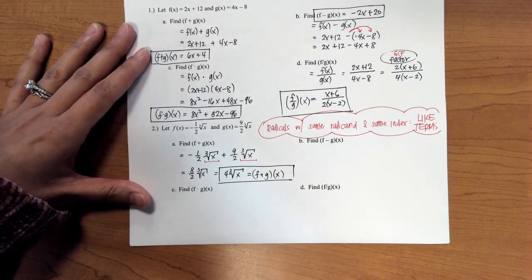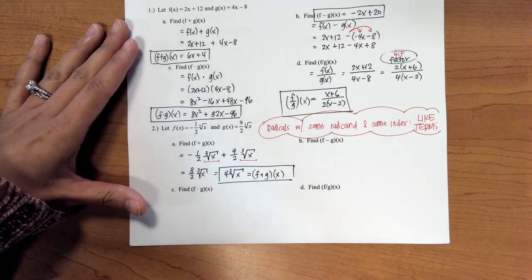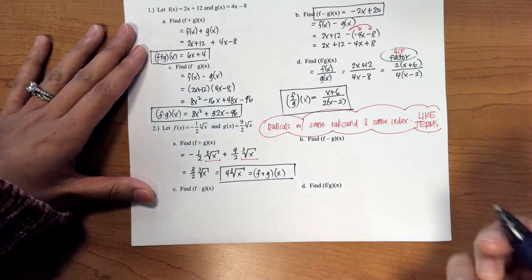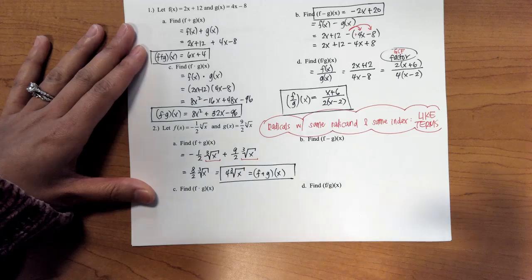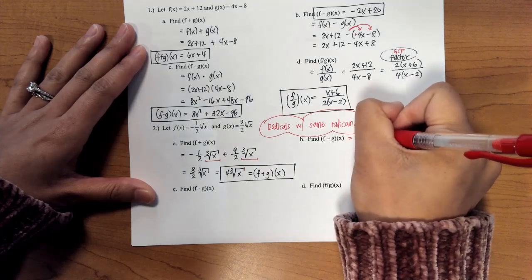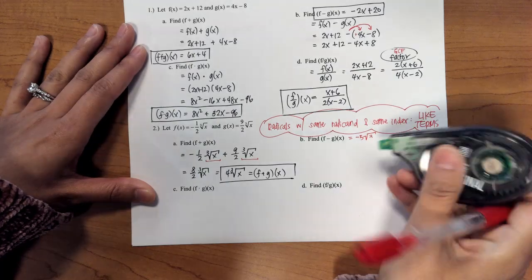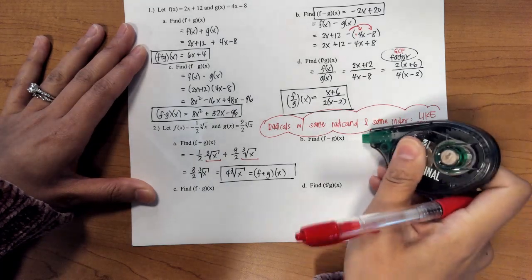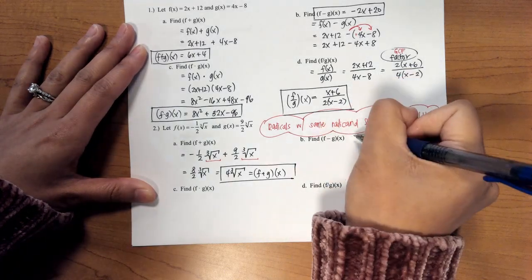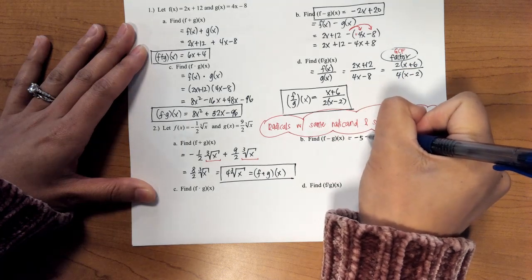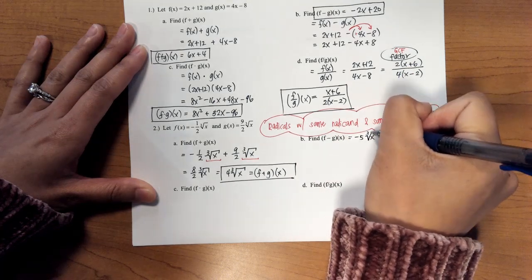We can subtract the same way. Okay, I'm going to let you guys practice that. See if you get, here's the answer to check, negative 5 cube root of, oh sorry, let's do this in a different color so it's not all red right there. Negative 5 cube root of x.